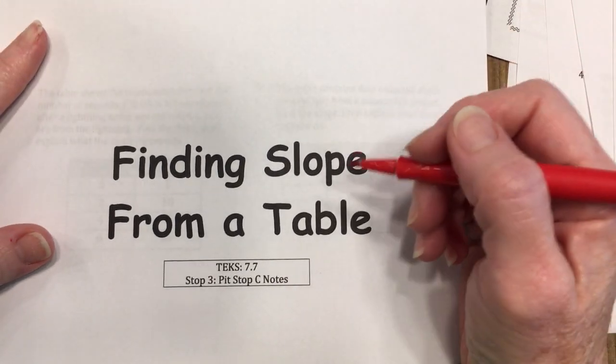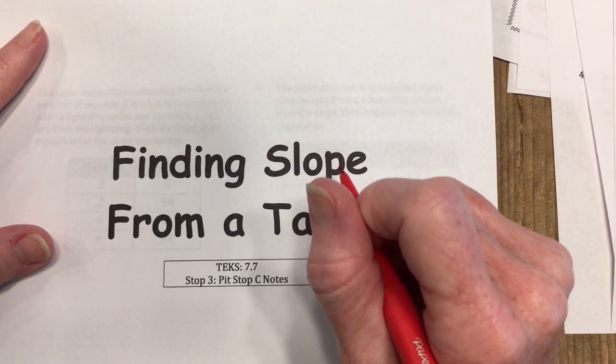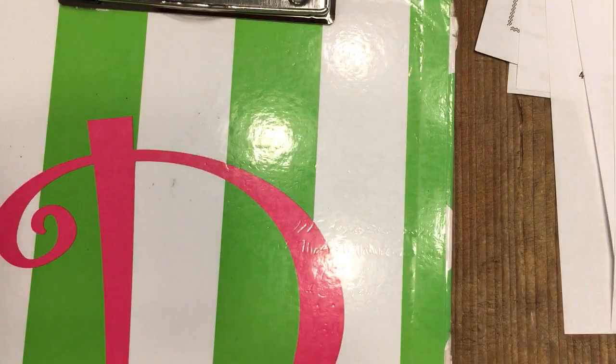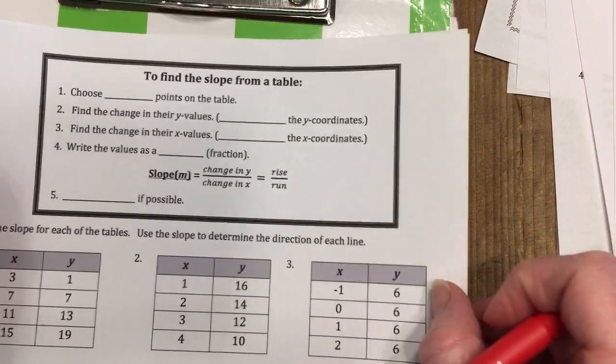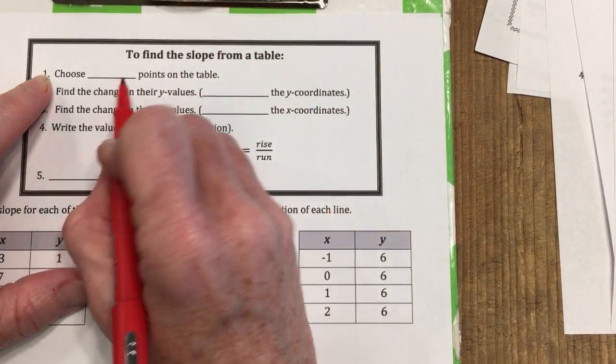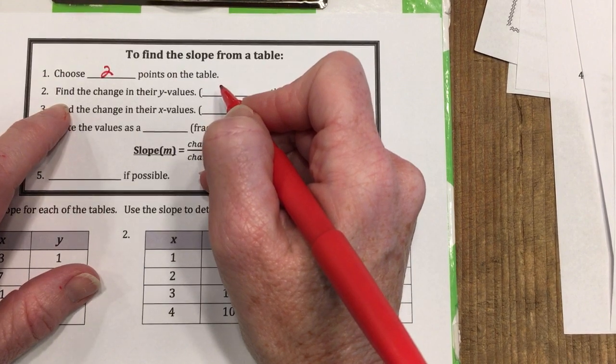So in the last video, we looked at how you find the slope using a graph. In this video, we're going to be talking about how you find the slope using a table. All right, so similar steps. It's a little more math because we're not looking at a picture, but the same type of process. You're going to choose 2 points, this time from the table. You're going to find the change in their y values.